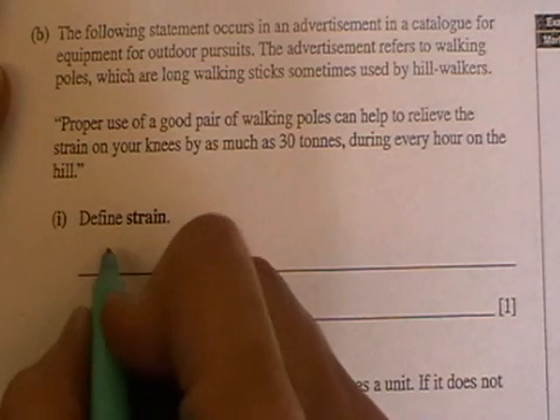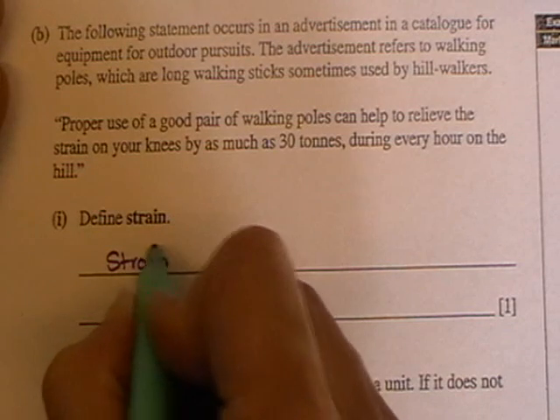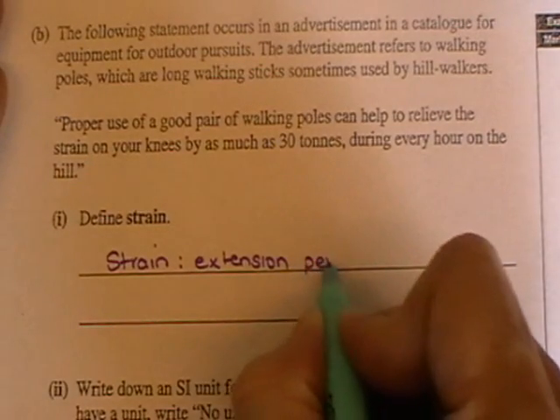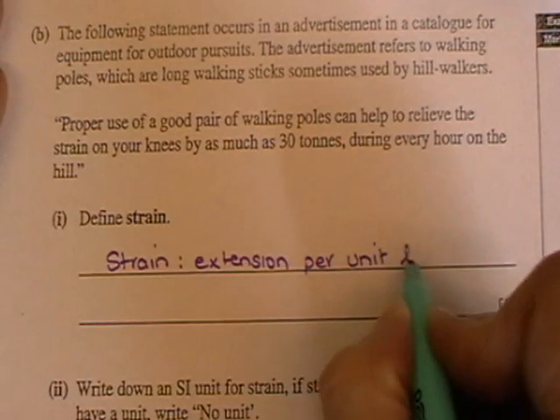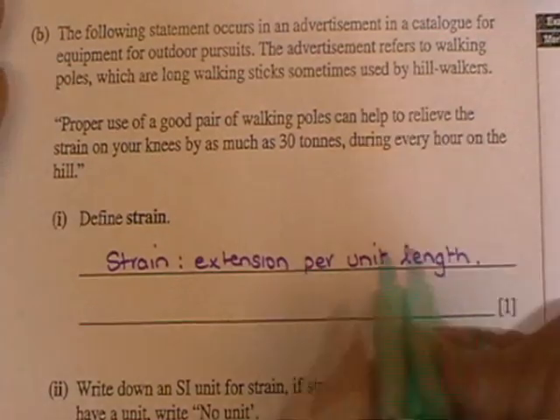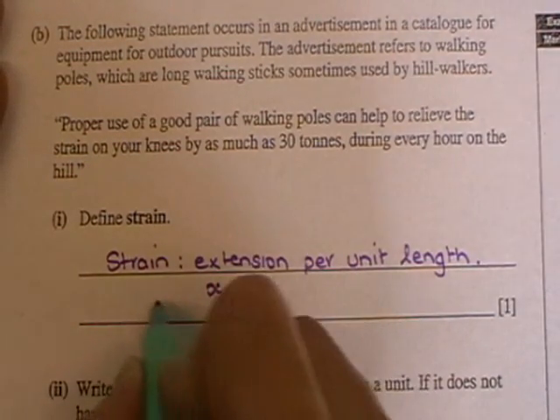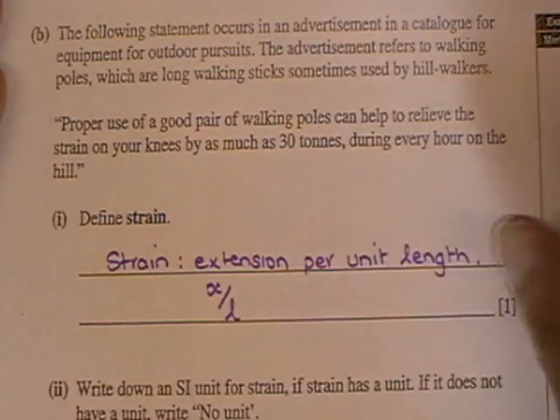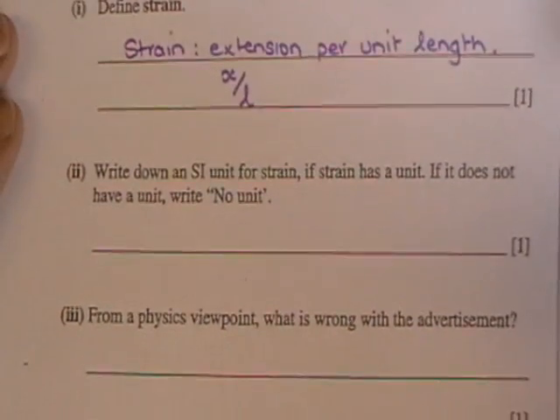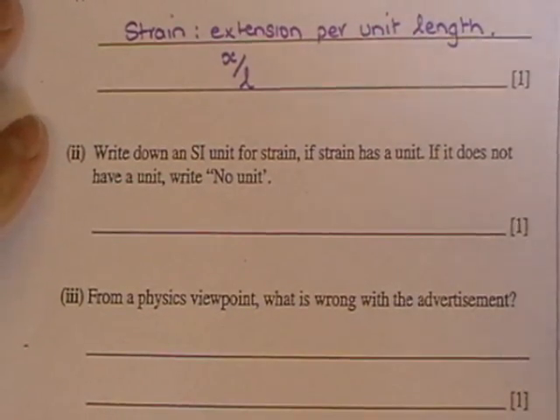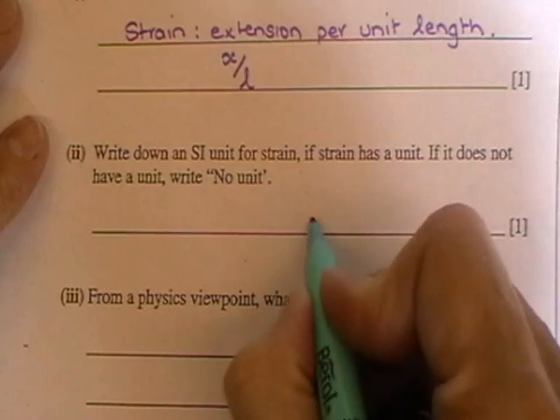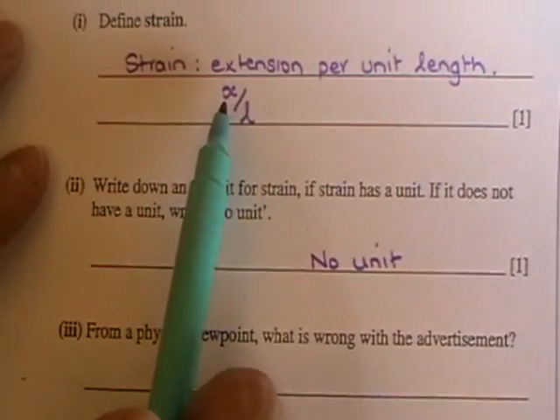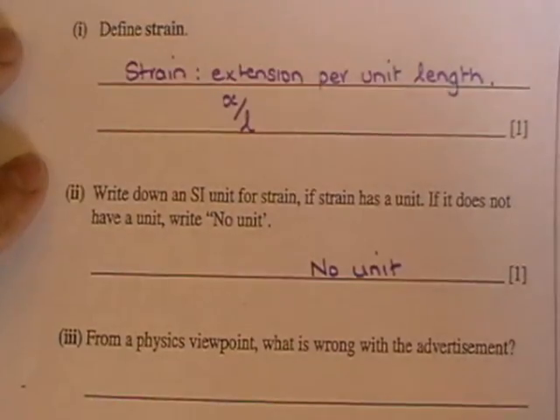Define strain. So strain, you know, is extension per unit length. Now you could write your equation, but you must write what those things are then. So it's extension over length is strain, but you would have to write down exactly what x was and what L was. Write down an SI unit for strain if strain has a unit. If it does not have a unit, write no unit, and it doesn't have a unit, because extension is measured in metres and so is length, and so metres cancel each other out.